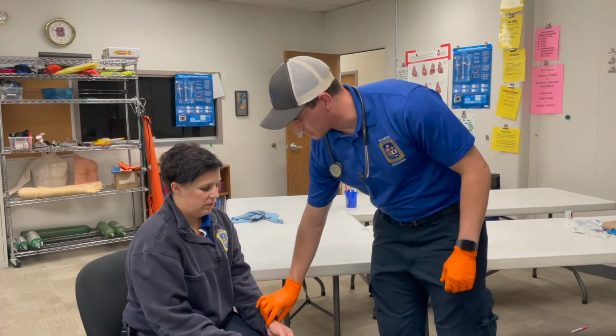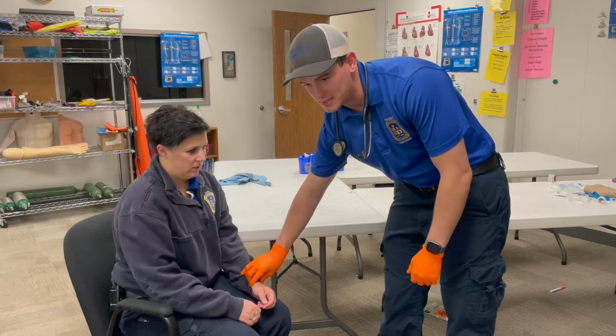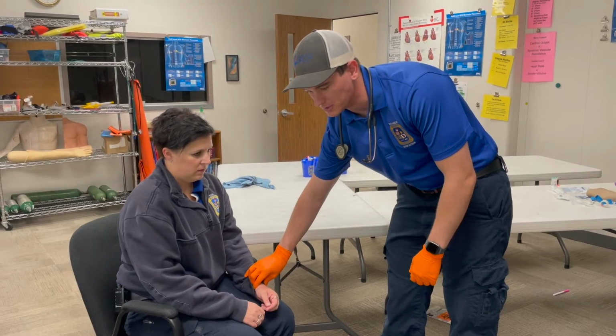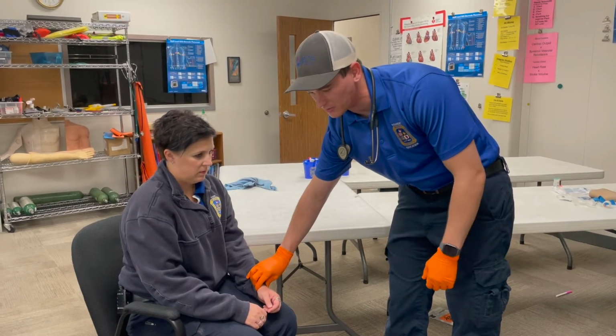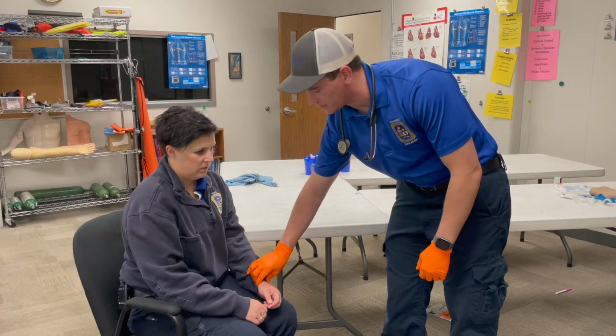I'm going to grab the patient's radial pulse and feel that. I'm feeling for how fast it is, not necessarily a number, but whether it's too fast, too slow, or about normal. How strong the radial pulse is, and then if it's regular or irregular.